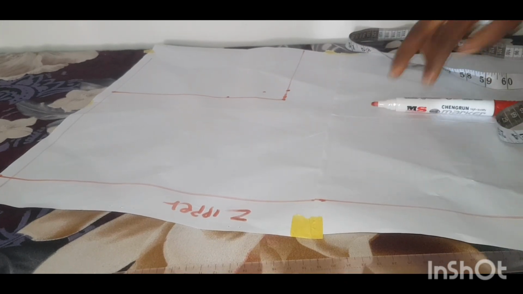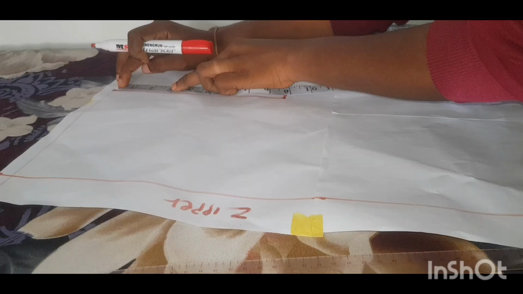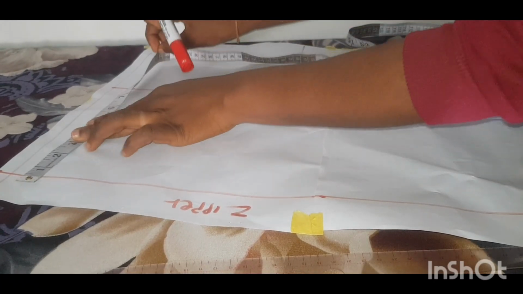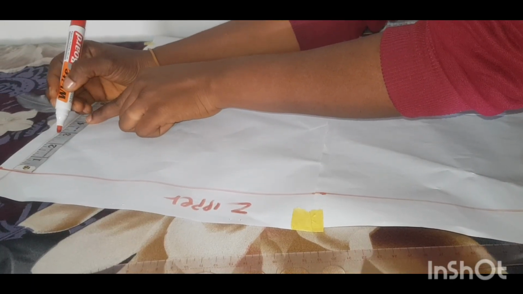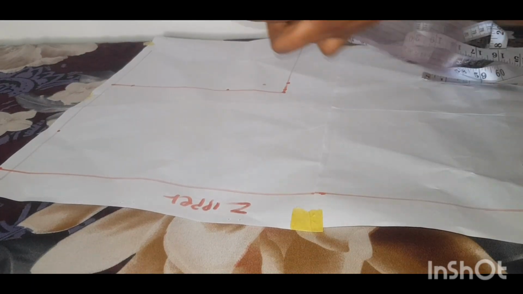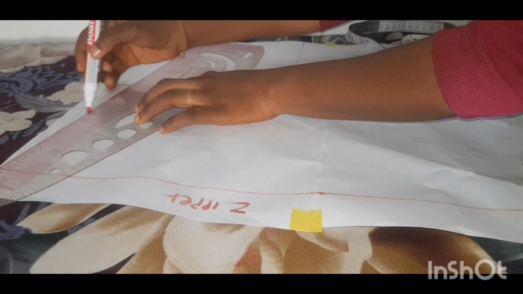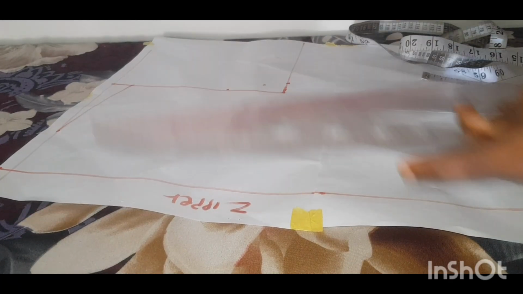So that 9 inch is going to form our armhole curve. Now I'm trying to do the shoulder slope. That 1 inch I added down there is going out for the shoulder slope. So I'm marking 3 inches for the wideness of the neck, and then I'm using my ruler to connect it to give me the shoulder slope.